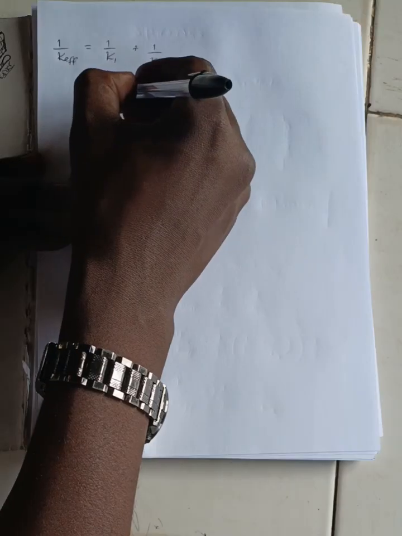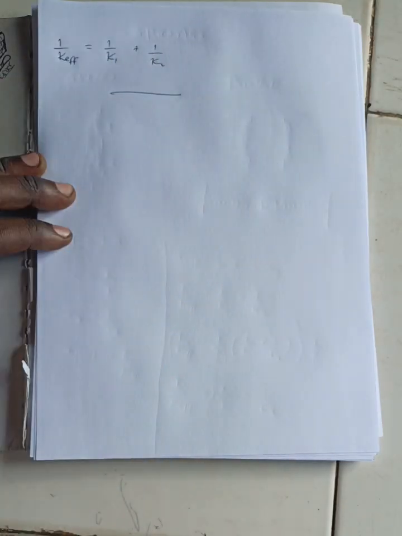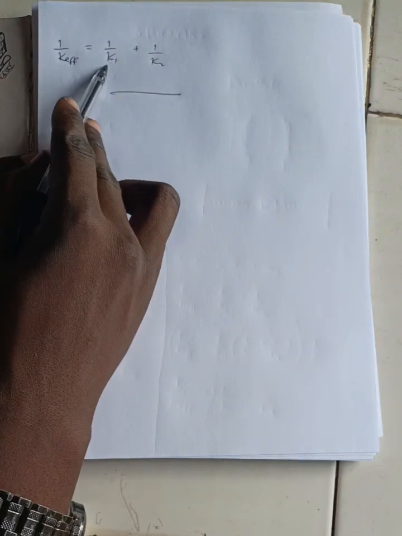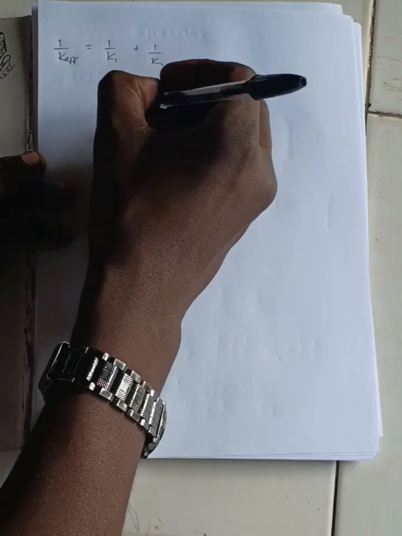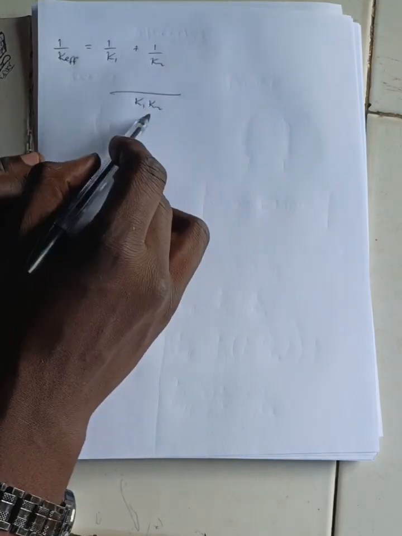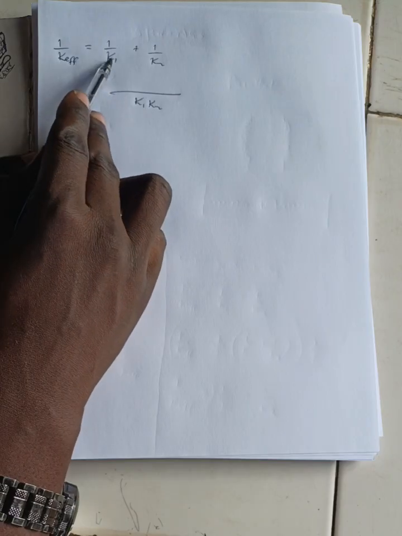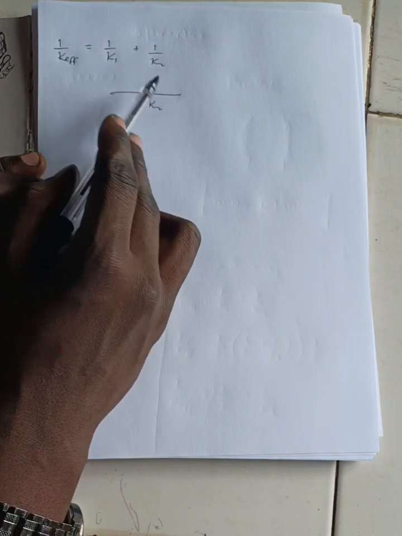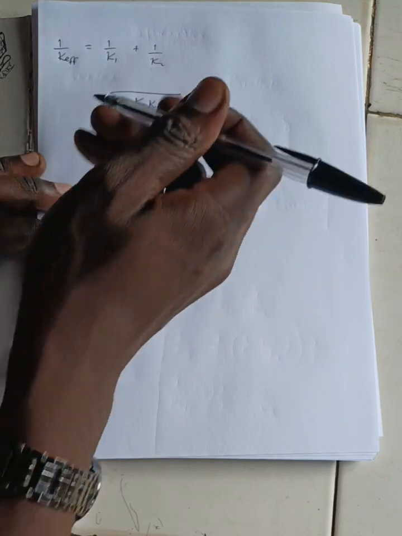That's what we have. So for now, let's work out what is on the right side here. We find the common denominator. This is K1 multiplied by K2. So we'll say K1 by K2. That's our common denominator. Then K1 will go once here, leaving K2.